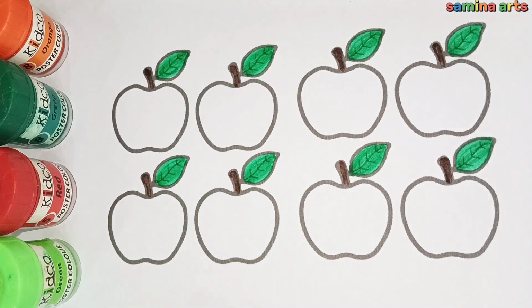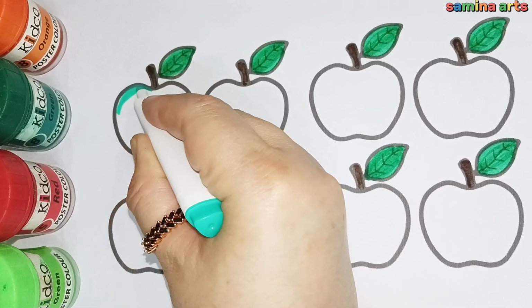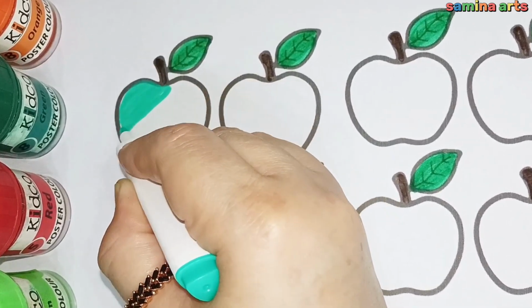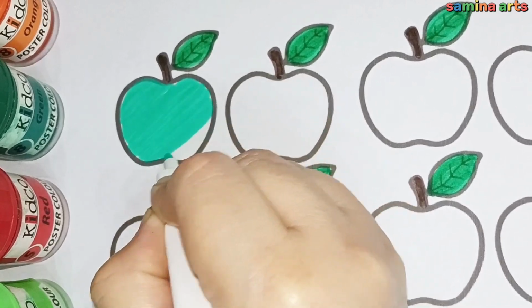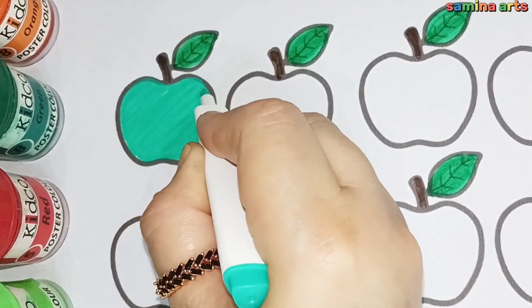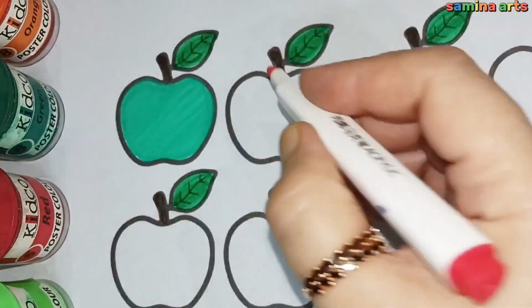Wow. Dark green color. Red color in second apple.